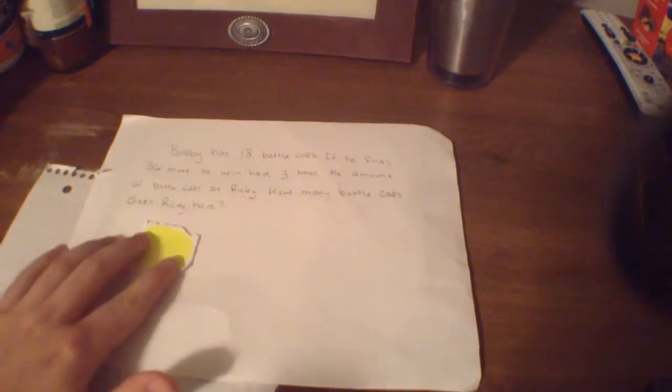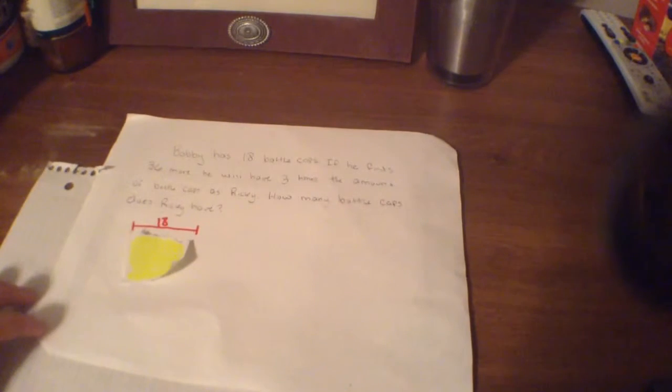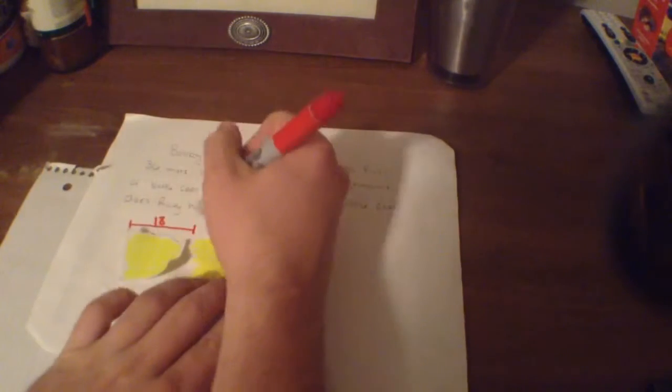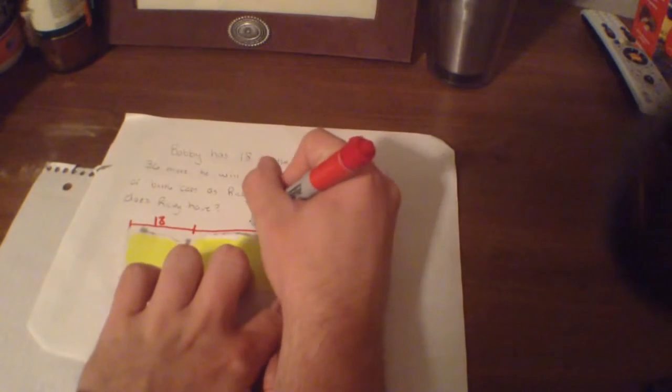So in order to assess this, we're going to say that, to start with, Bobby has 18 bottle caps. And we'll just go ahead and label that this set is 18 bottle caps. Now here's how we start: Bobby has 18 bottle caps. If he finds 36 more bottle caps, we can say that this excess amount, from here to here, is 36.